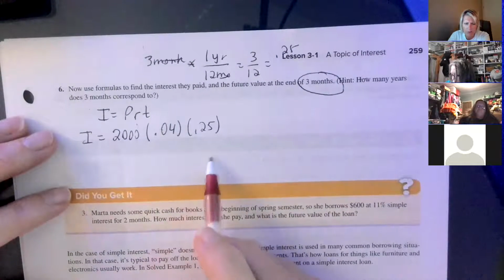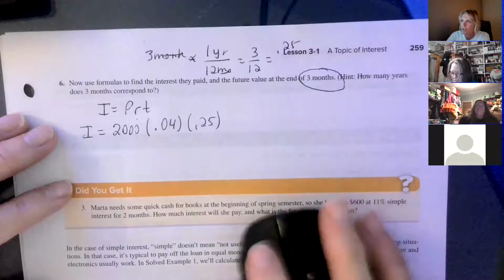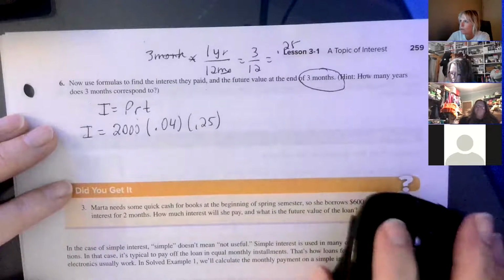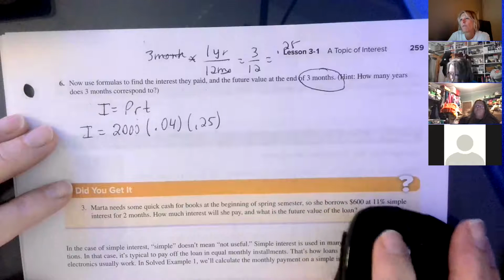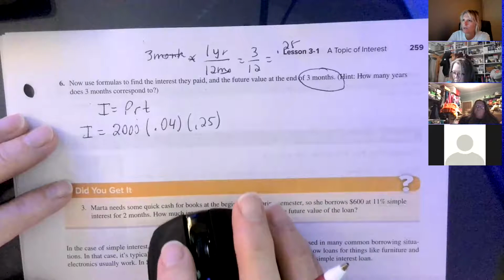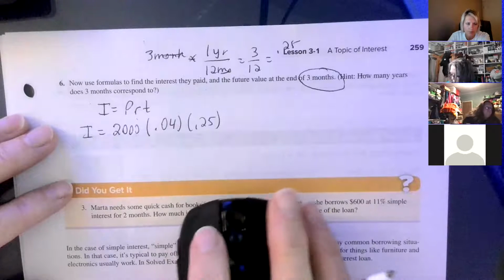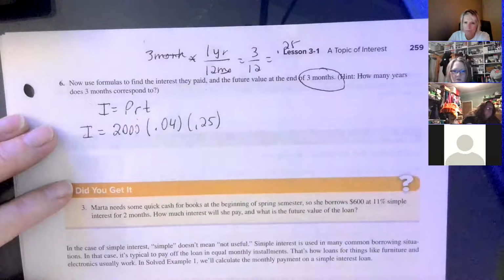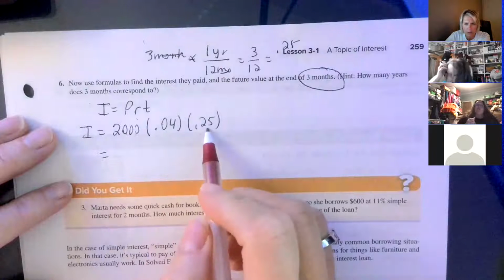So our time is 0.25 years. So if we multiply all these together in Desmos: 2,000 parentheses 0.04 parentheses 0.25.